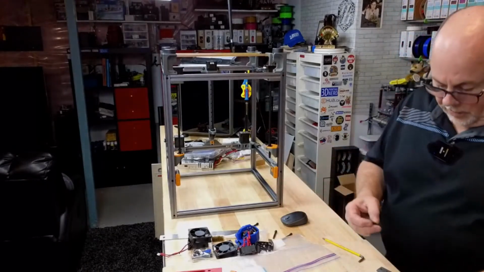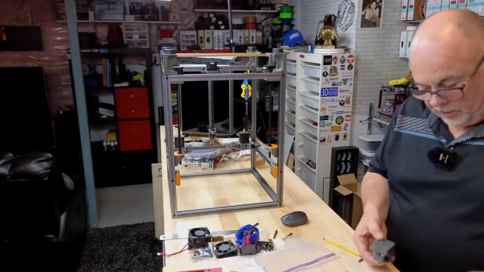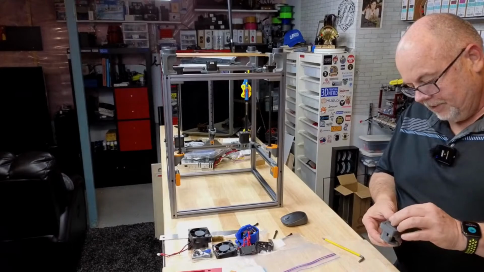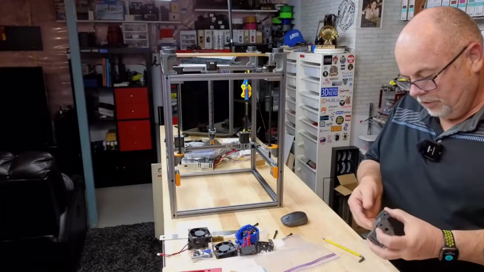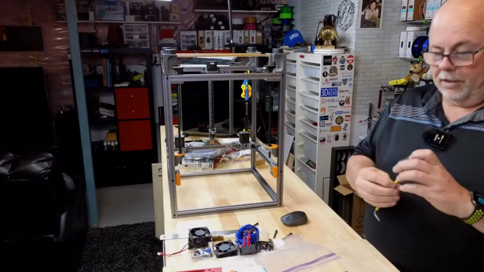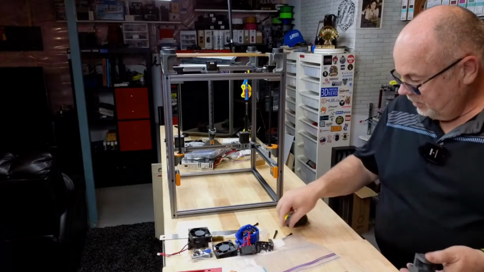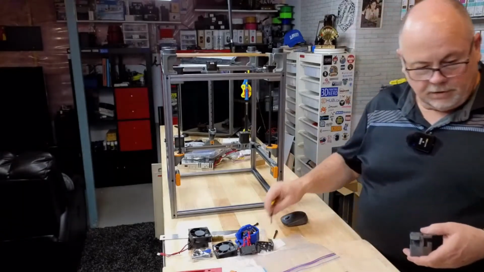Okay, then we're going to run these two through. And we're going to put nuts on the other side of this. Yeah, and here, we'll use the right size hex key this time. That'll make a little bit of a difference. Yeah, see? Makes a world of difference.